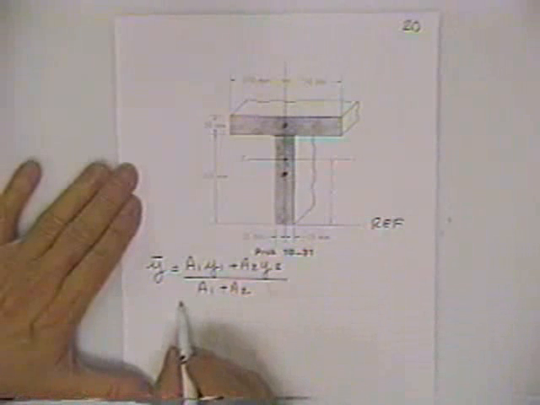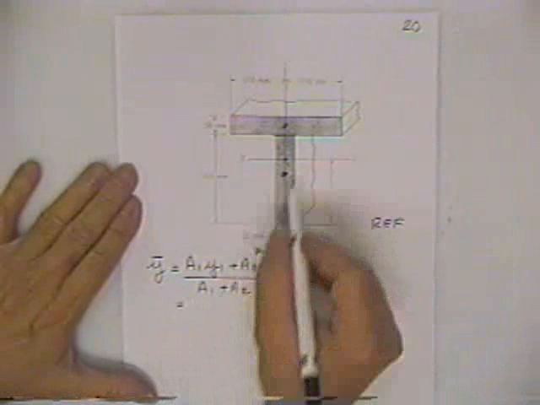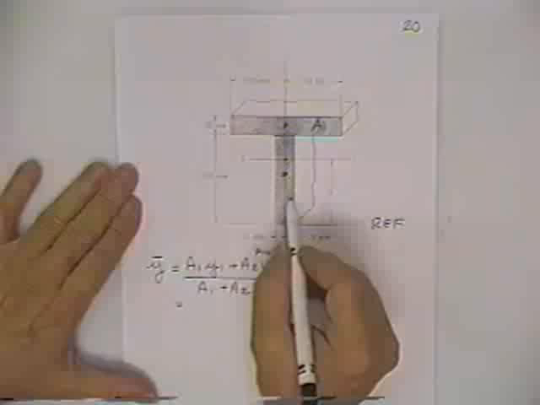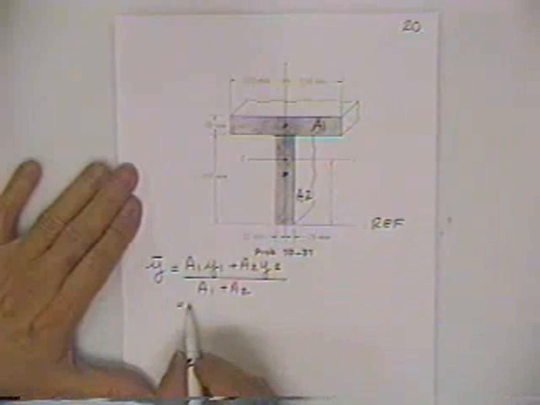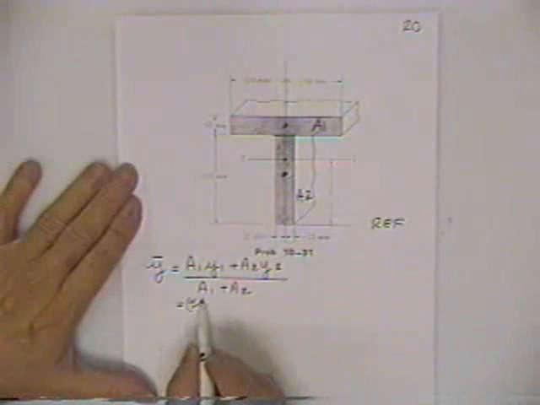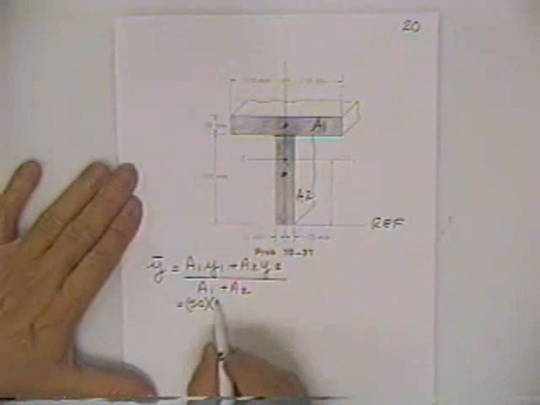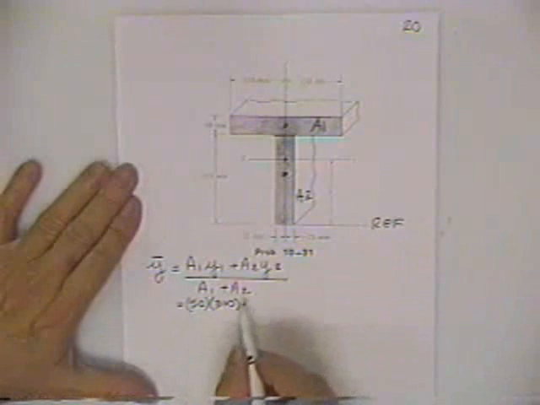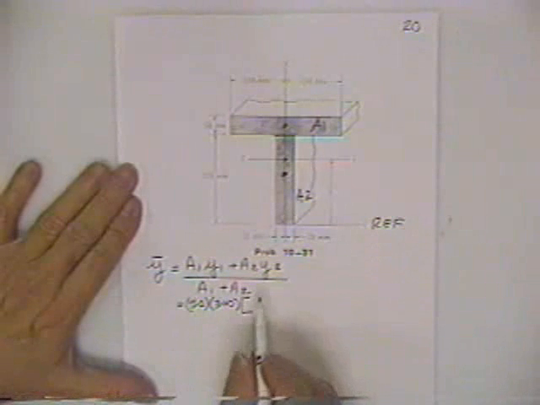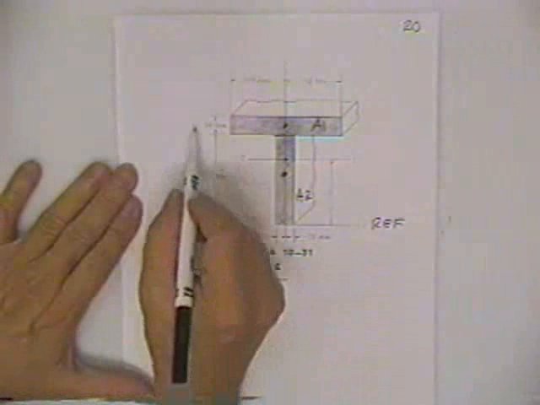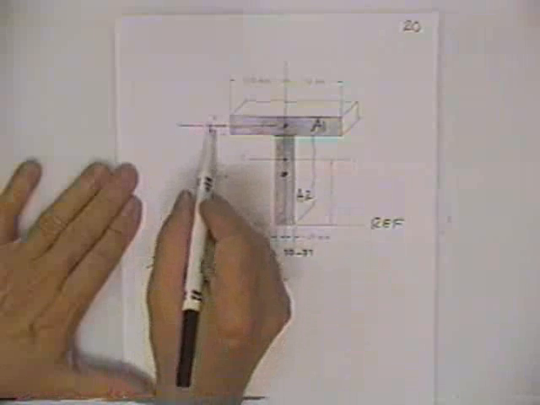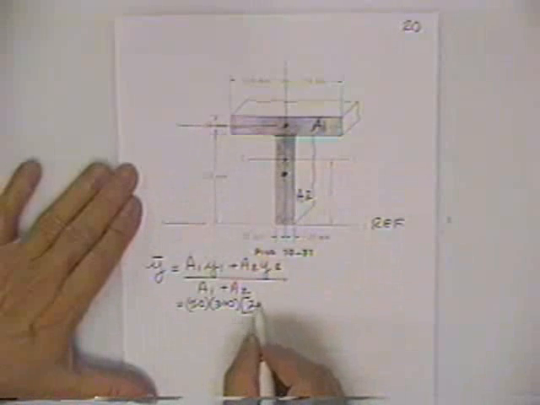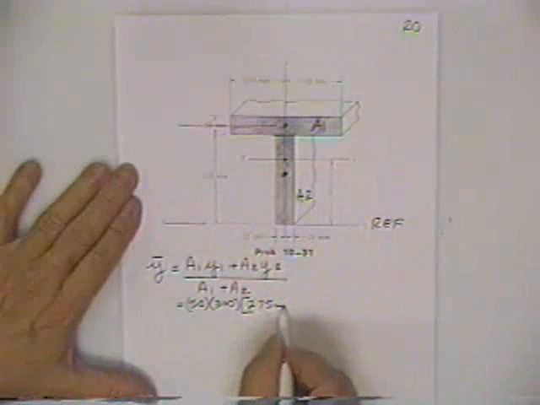So for our case, that comes out equal to, let's call the top one area 1, let's call the bottom one area 2. Area 1 is a 50 millimeter by 300 millimeter, and the distance to his centroid is to the middle of the piece. That's 250 plus half of 50 is 275 millimeters.